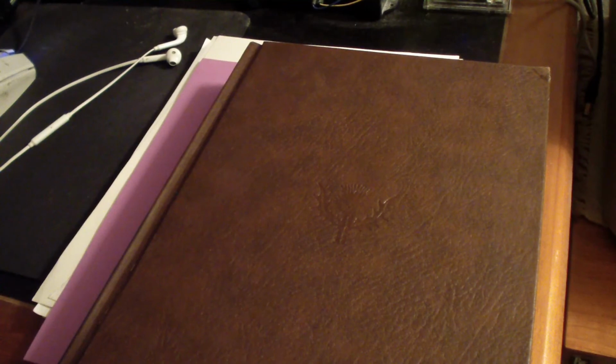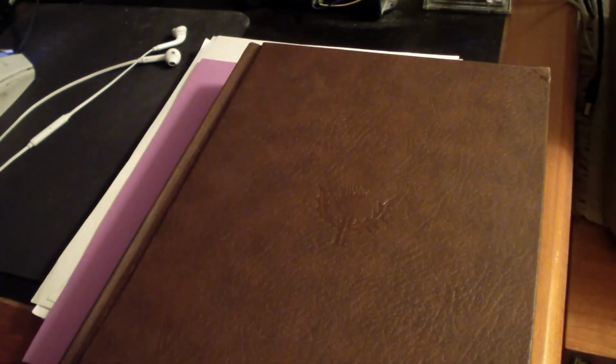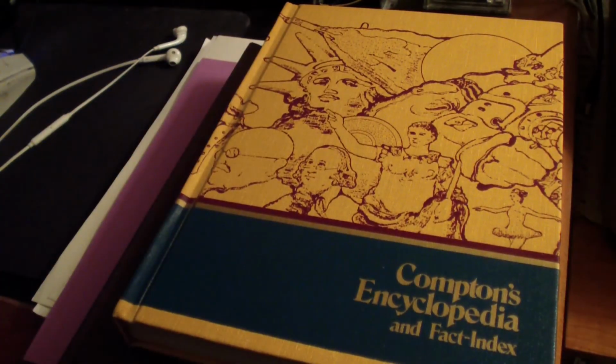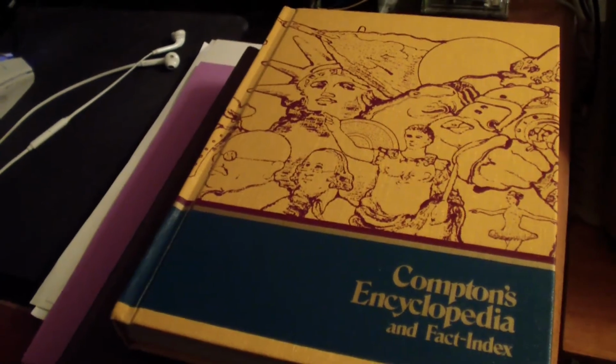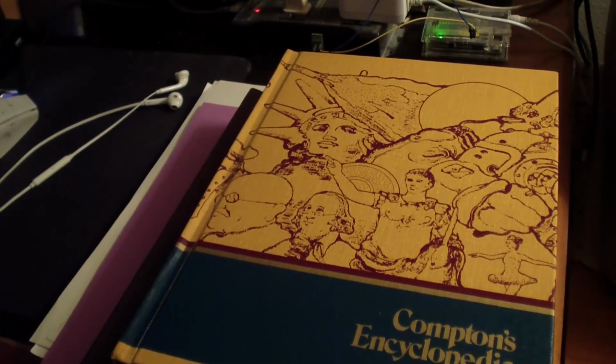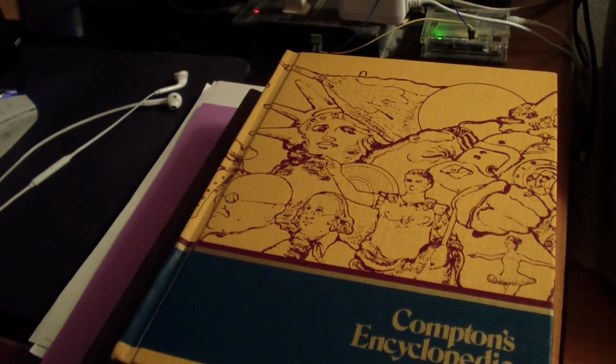So this is basically how encyclopedias look. And they still sell them today. A whole set of Encyclopedia Britannica probably costs $2,000. Or the Compton's Encyclopedia, they have a modern version, probably 500 or something. So this is basically how encyclopedias look. So now let's go back to the CD encyclopedia.